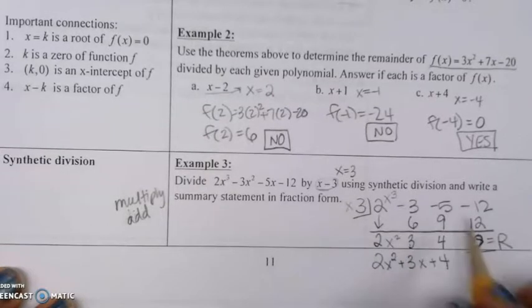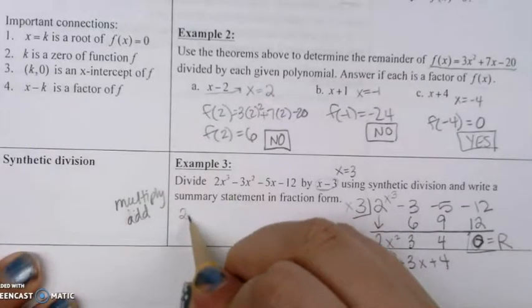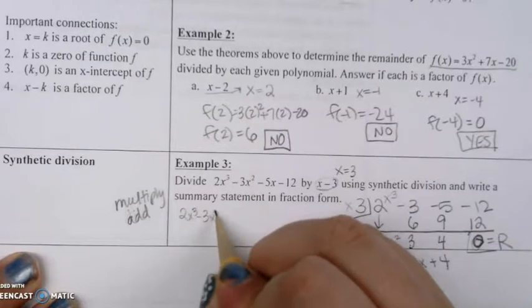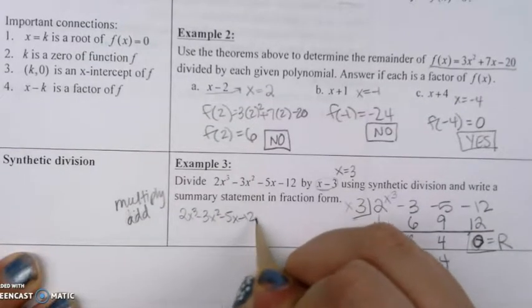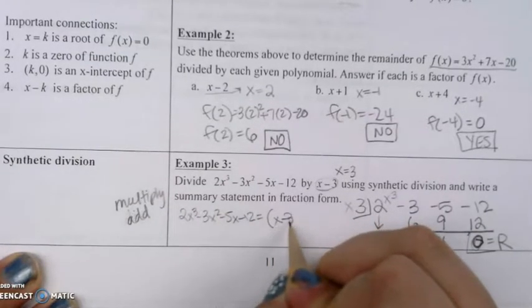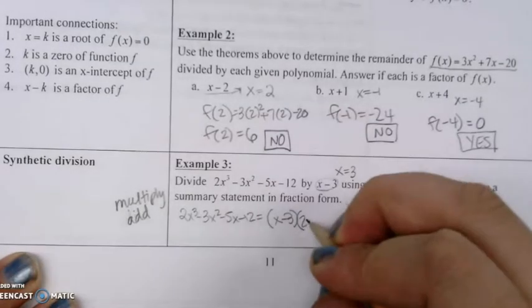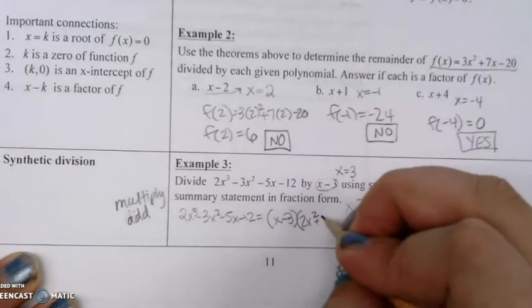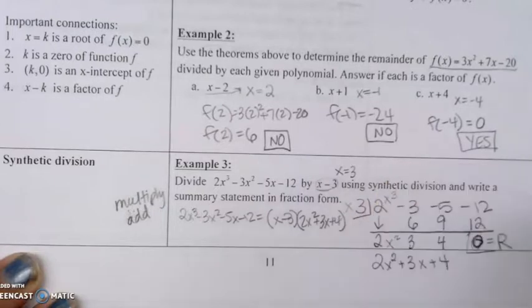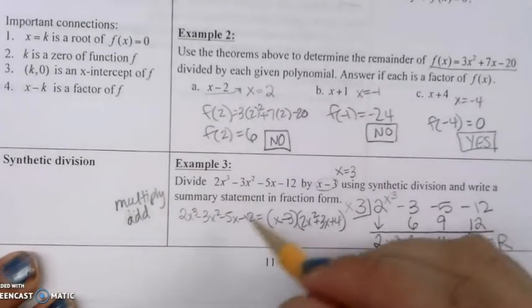Okay, so what does this mean? Well, it means that 2x cubed minus 3x squared minus 5x minus 12 can be written as x minus 3 times 2x squared plus 3x plus 4. That would be the polynomial form. And since the remainder is 0, I know it factors perfectly.